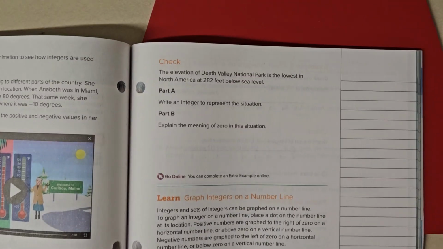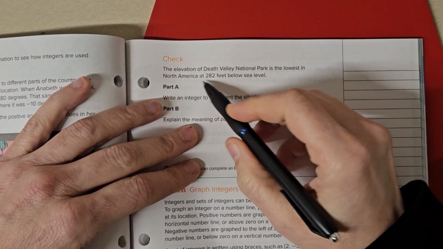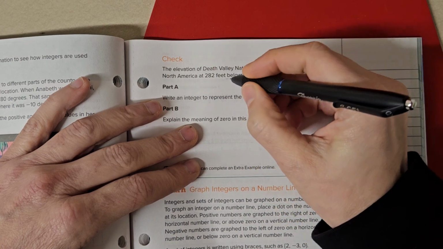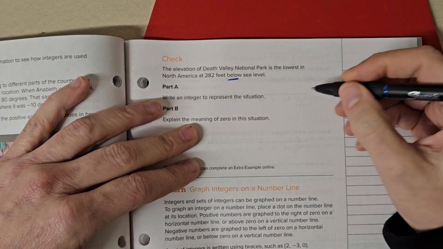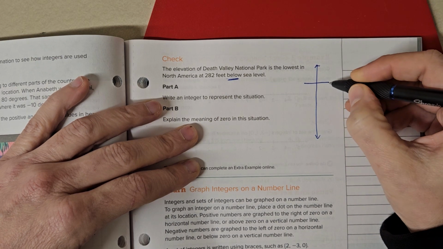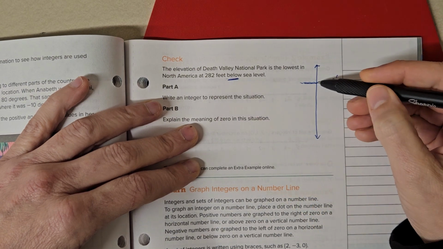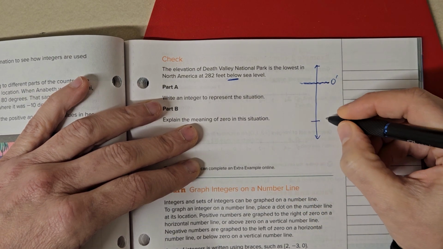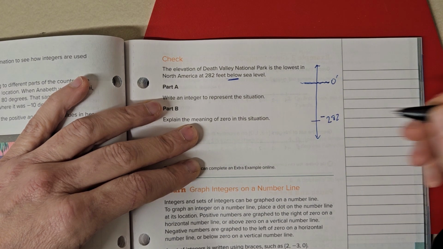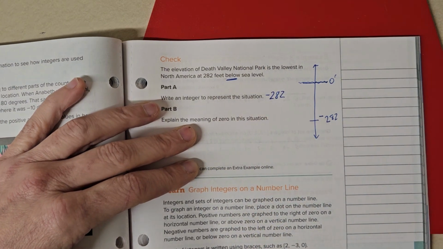Over here, let's try to check it. The elevation of Death Valley National Park is the lowest in North America at 282 feet below sea level. So what do you think below means? Positive or negative? Right? So sea level is at 0 feet. 282 feet below would be down here. And if it's down below the 0, that makes it a negative. So an integer for the situation is negative 282.